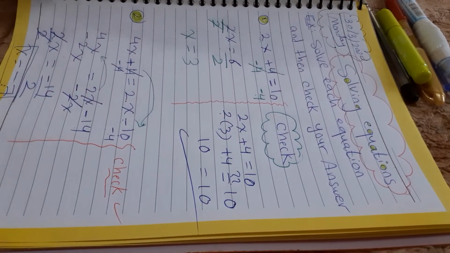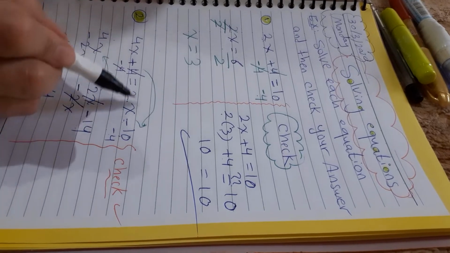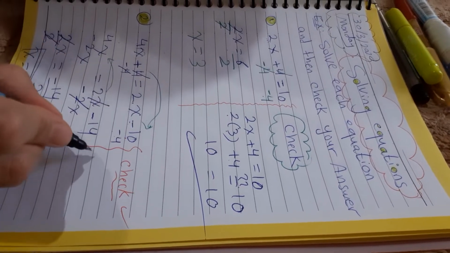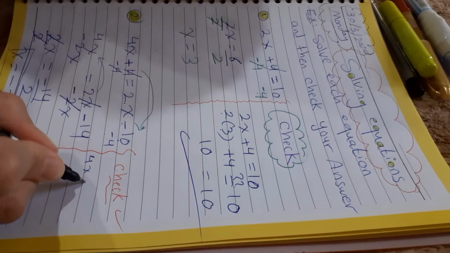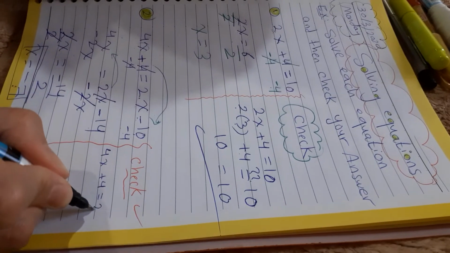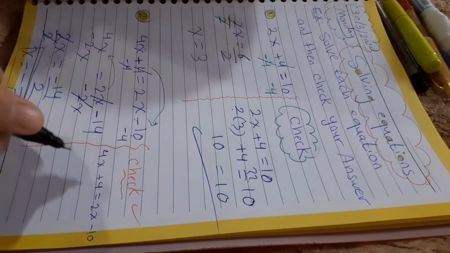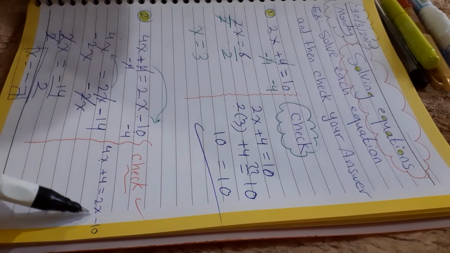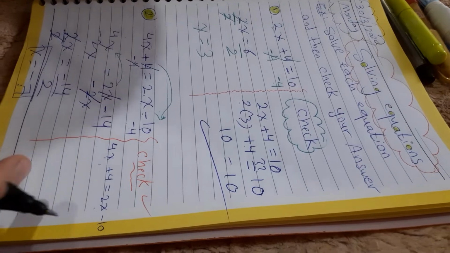To check my answer, here you have to substitute x and x. Again, I will write the equation again: 4x plus 4 equals 2x minus 10. If I substitute x by negative 7, is the right hand side equal to the left hand side, these two sides?